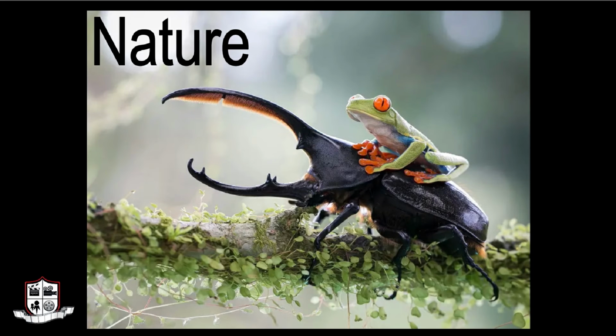This is an example of a nature photograph. So you can see how it has the frog and the beetle on the tree branch, and it's very focused on the piece of nature, which is the beetle and the frog, and they capture it beautifully where the background is blurred, so it really draws the attention and the eye to nature. So that's an example of nature photography.